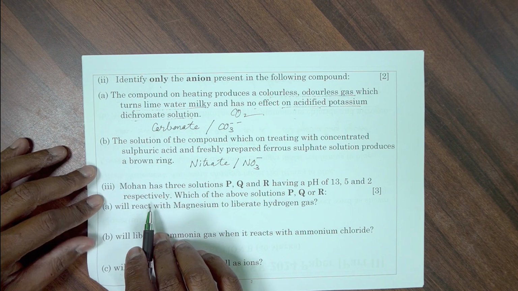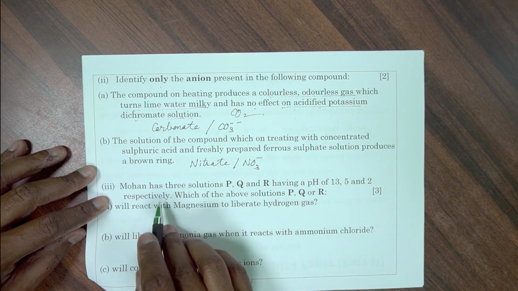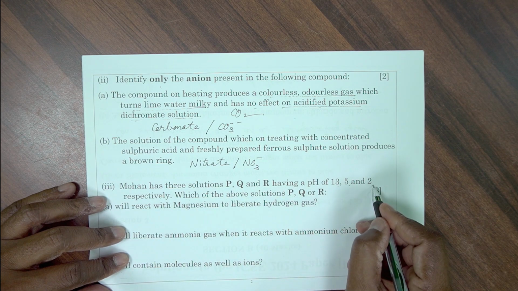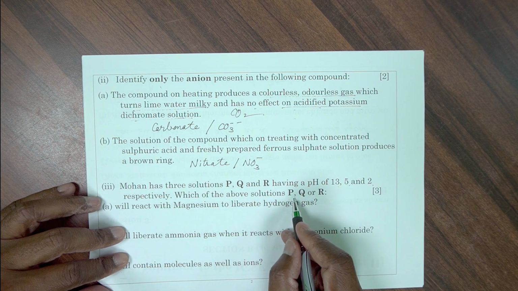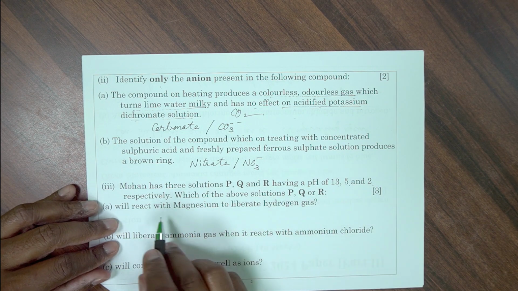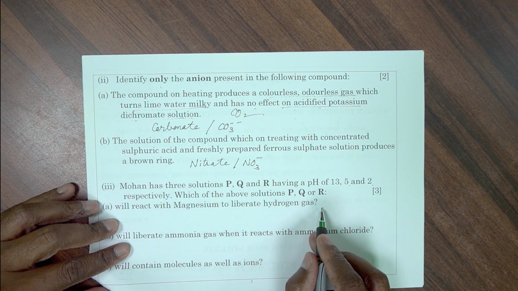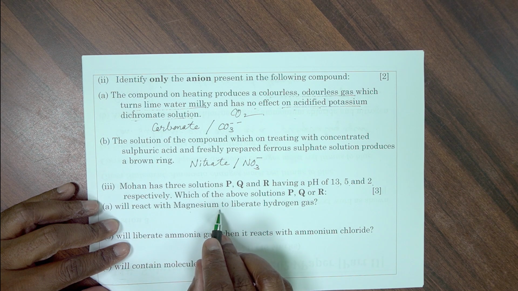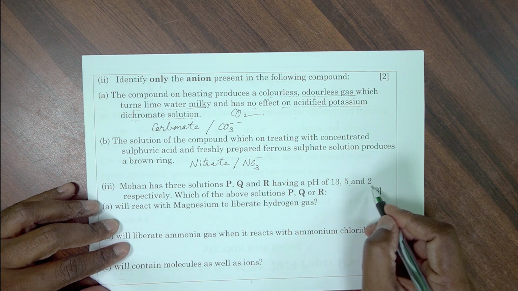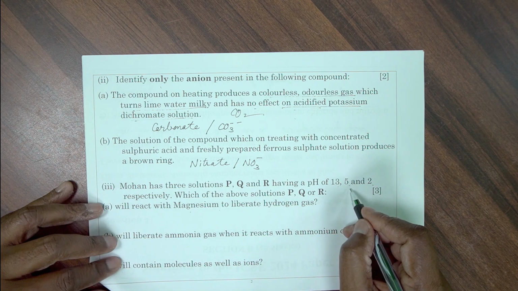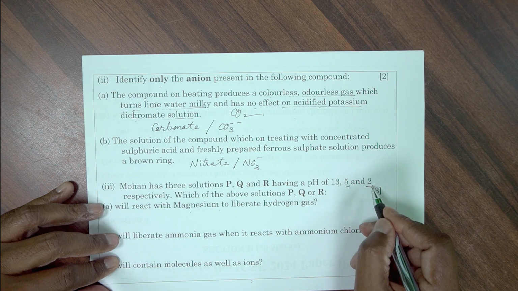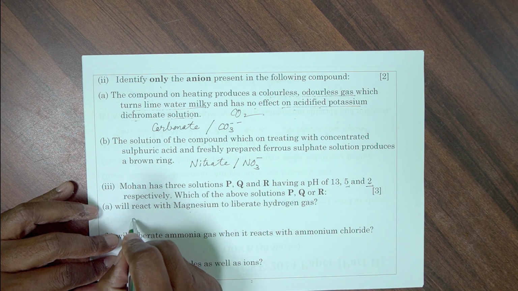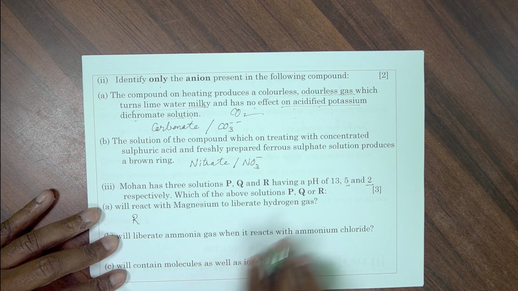Now third part of the question, so 2 marks are over here, 3 marks question now. Mohan has 3 solutions, P, Q and R having pH 13, 5 and 2 respectively. Which of the above solution P, Q or R will react with magnesium to liberate hydrogen? Magnesium is an active metal. Acids react with active metals to give hydrogen. Acids have a pH below 7. So we have either 5 or 2. So the best answer is 2. The solution pH 2 is R. So the answer is R. Okay, because it is a strong acid.